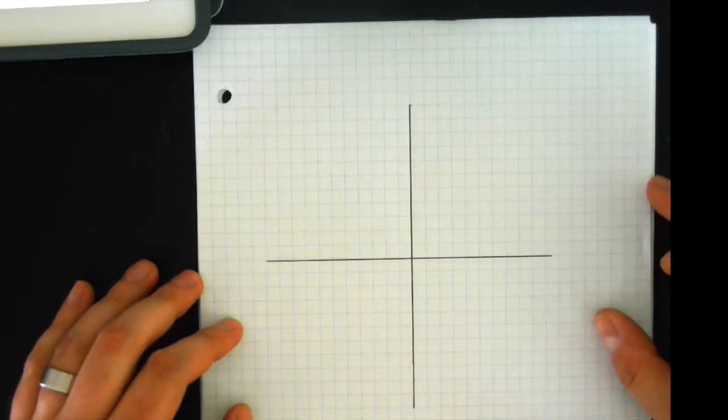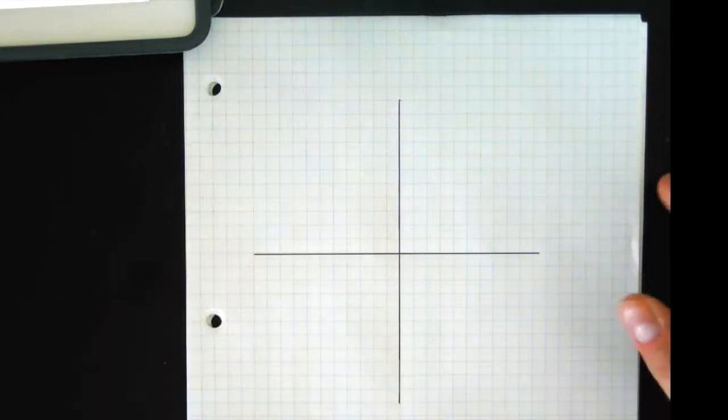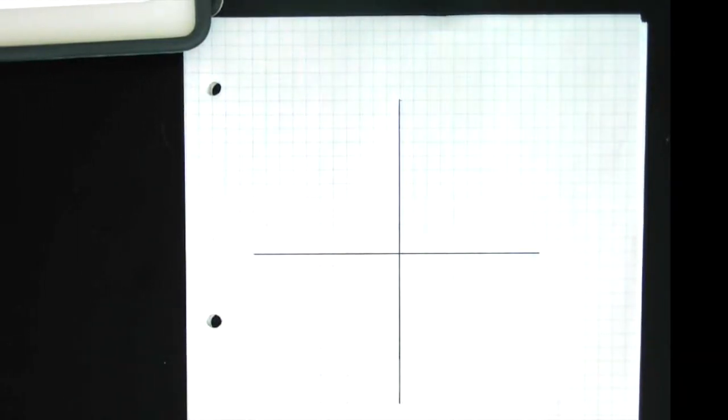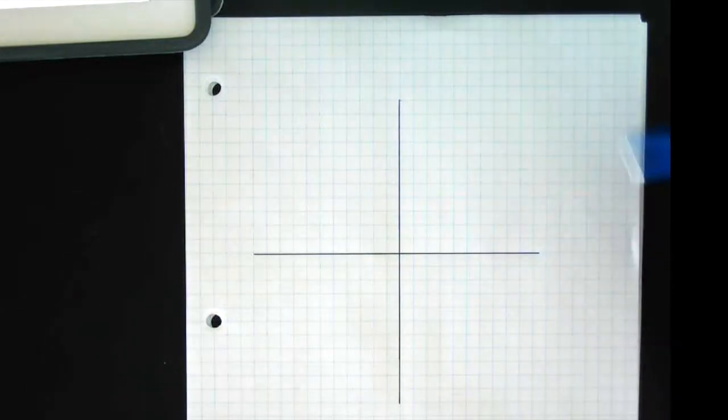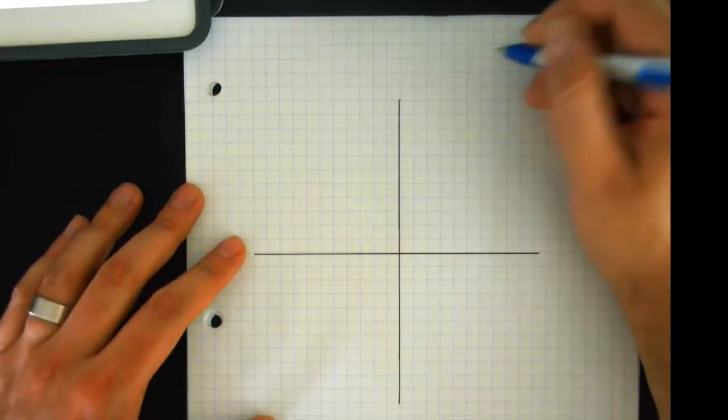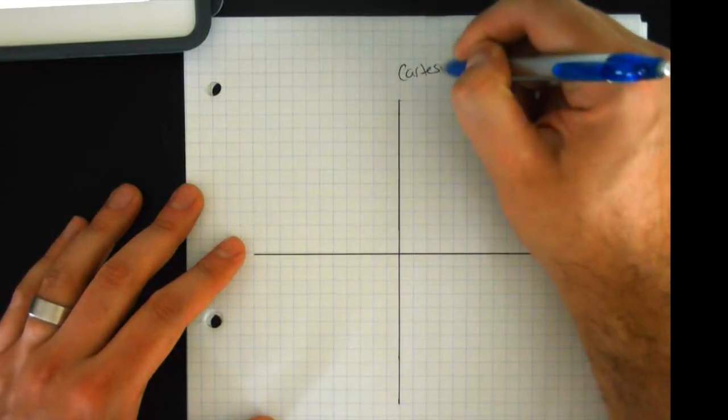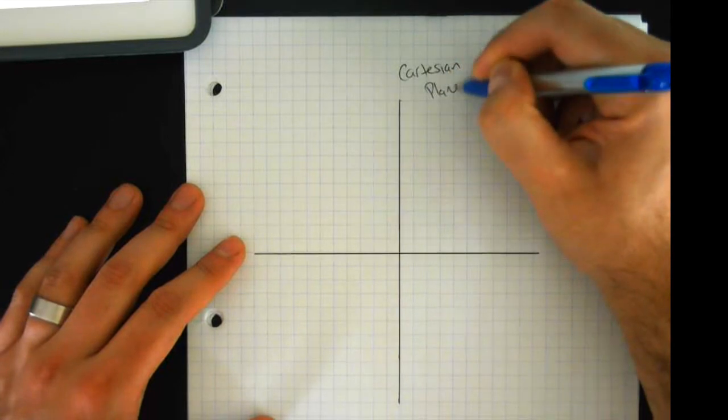Okay, when it comes to geometry, does anyone know what this is? If we were to think geometry. Any guesses, Tim? Cartesian plane. So this is the Cartesian plane, right? So we'll write that down, Cartesian plane.